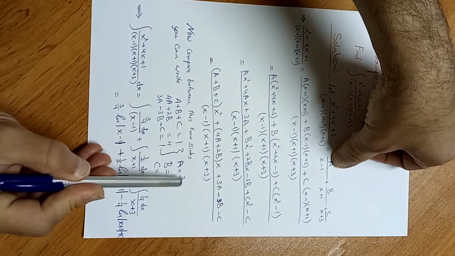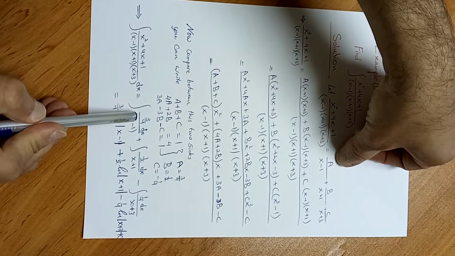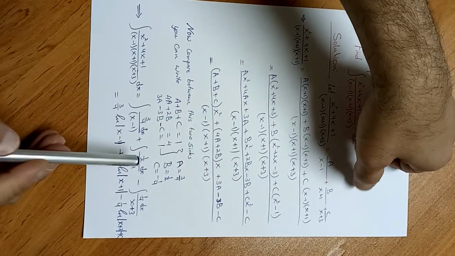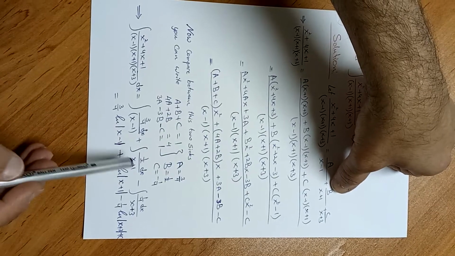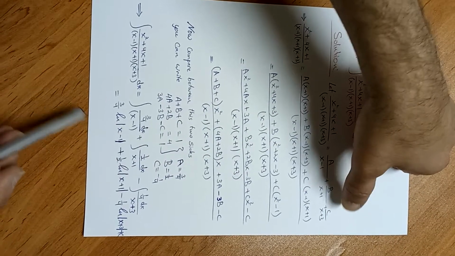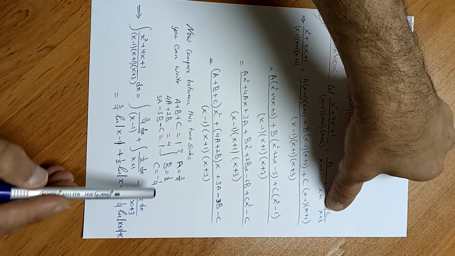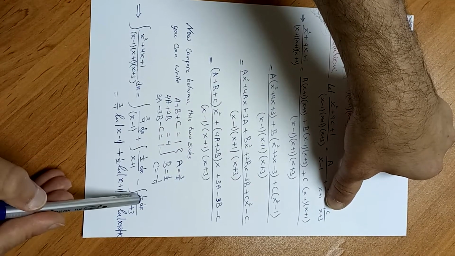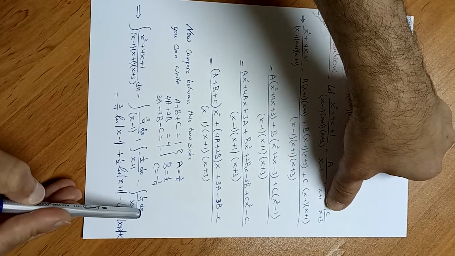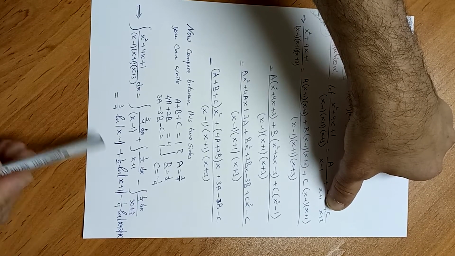The value of a is 3 over 4, so I will replace it by 3 over 4 into dx over x minus 1, and b, which is equal to 1 over 2, over x plus 1 into dx, plus c, which is equal to negative 1 over 4, so I can take the minus outside the integration, 1 over 4 dx over x plus 3.